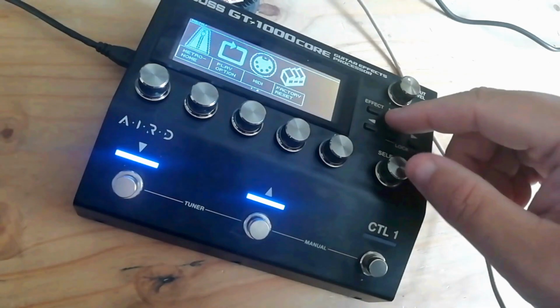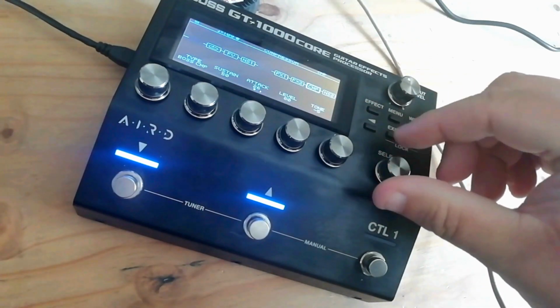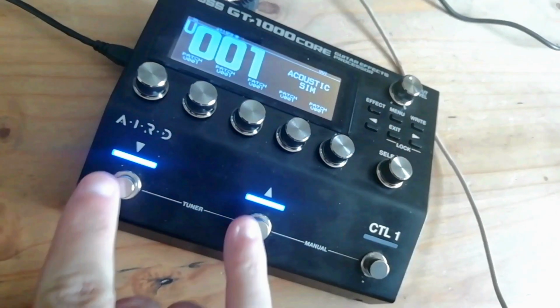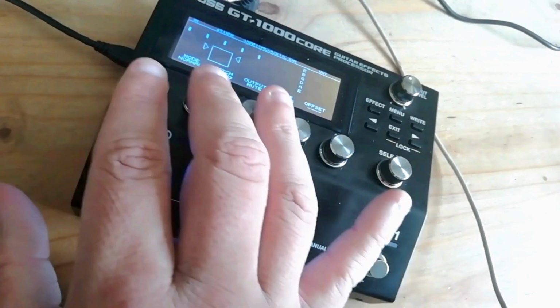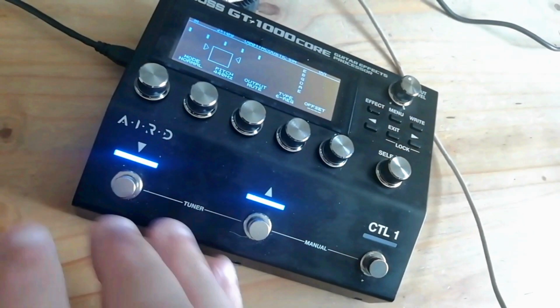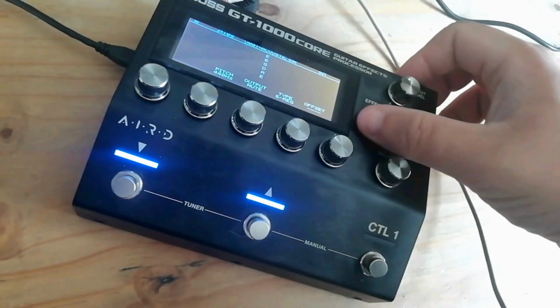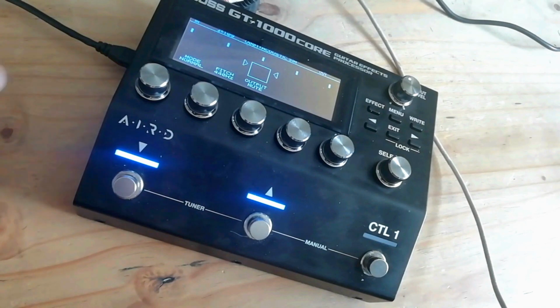But as soon as you go into menu or here on your effects, you can still scroll around. Something I noticed though is in tuner, these all become active again. So something to be aware of.